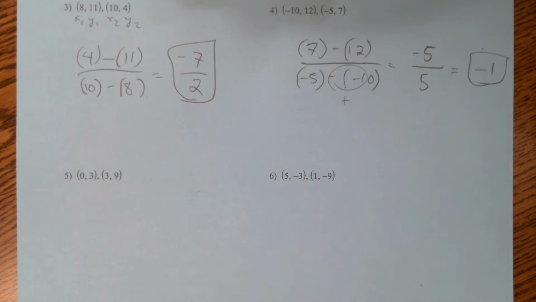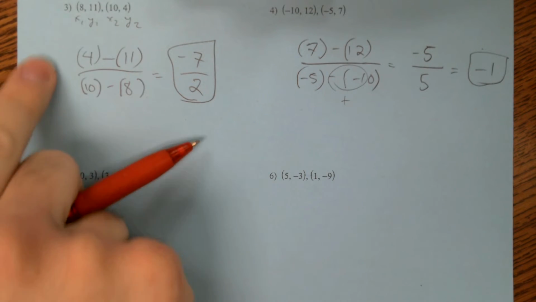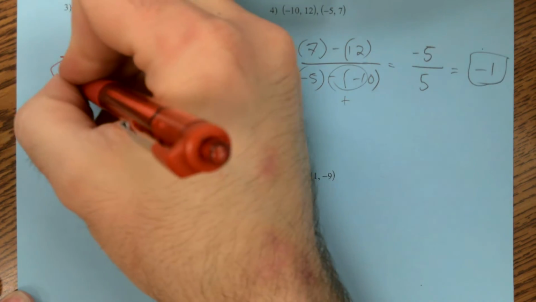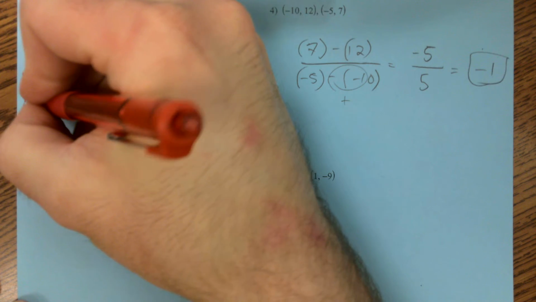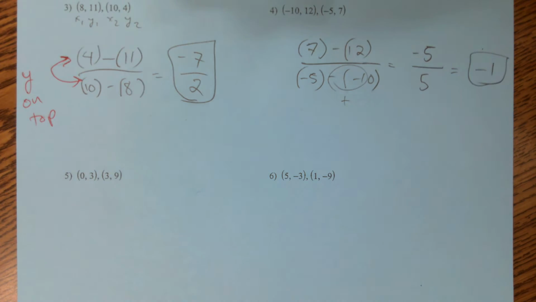Make the necessary corrections if, for example, you put the x's on top and the y's on bottom. Just make a little note. You got to flip them around. Y on top. Okay? Just make little notes for yourself so you know when you're going back through your worksheets on a test.